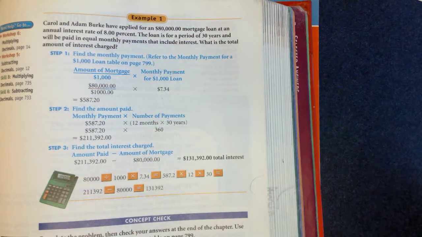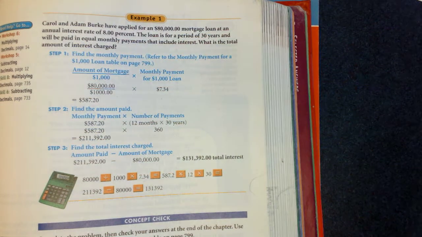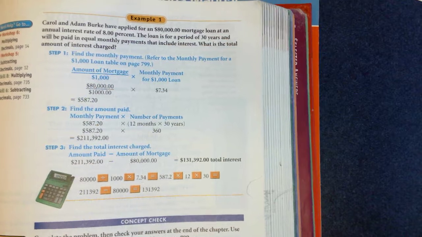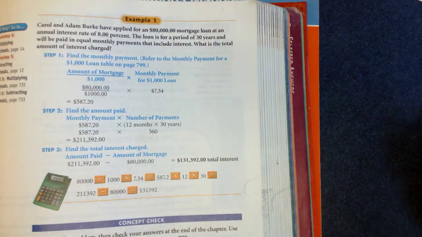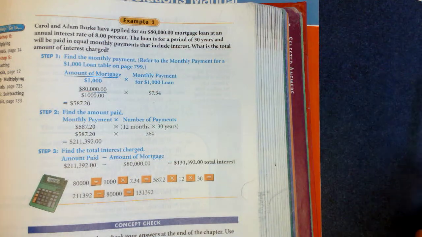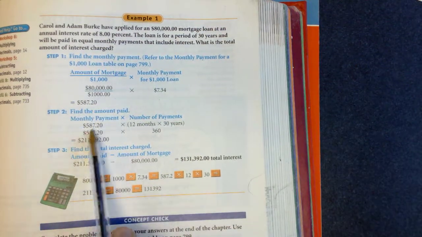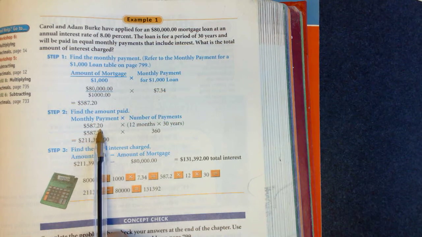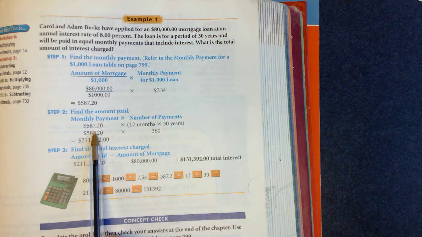Now the second thing we're going to do is figure out how much money we're going to pay back to the bank over the course of this loan. This loan is going to be 30 years long, and every month we're going to pay back payments to the bank. That's going to include interest. So we want to figure out how much we pay in interest back to the bank. So in step 2, they'll take you through this. Here's your monthly payment, $587.20. We're going to make that payment every month for 30 years.